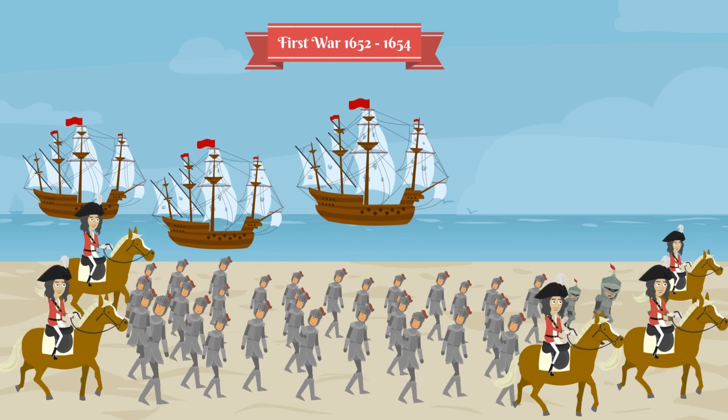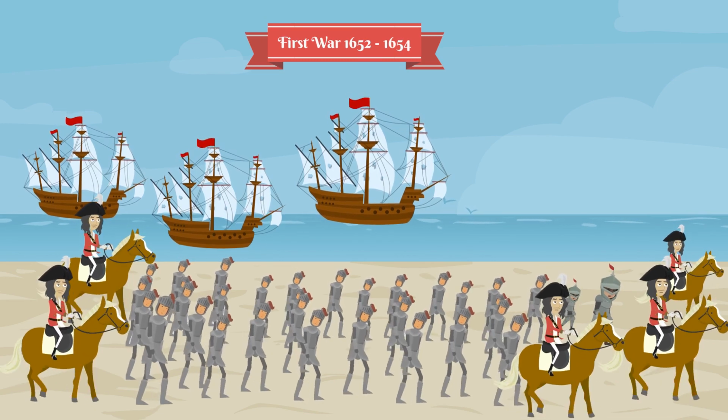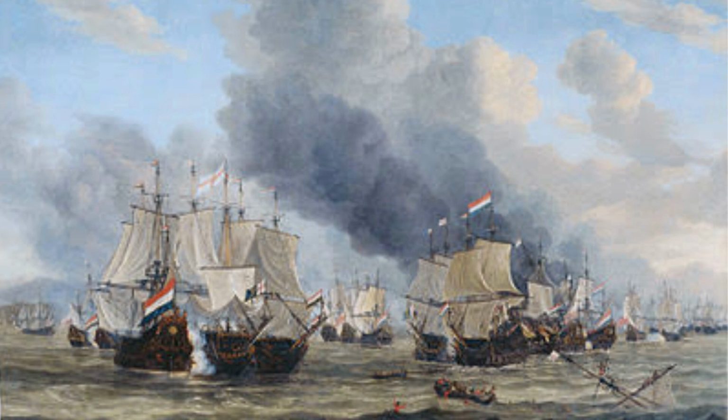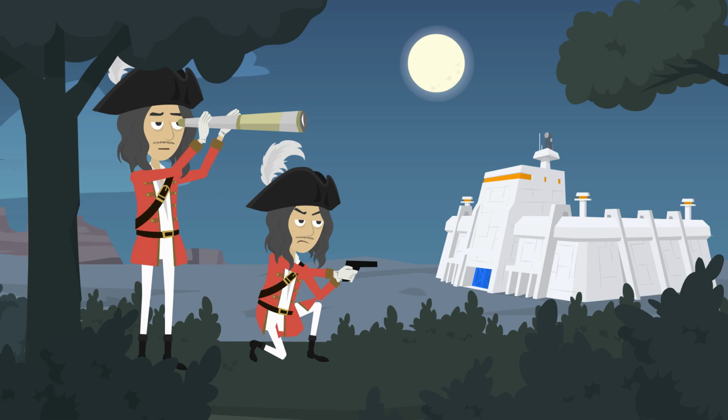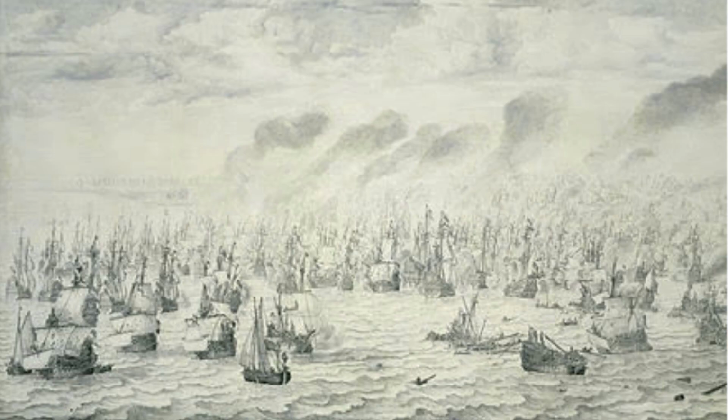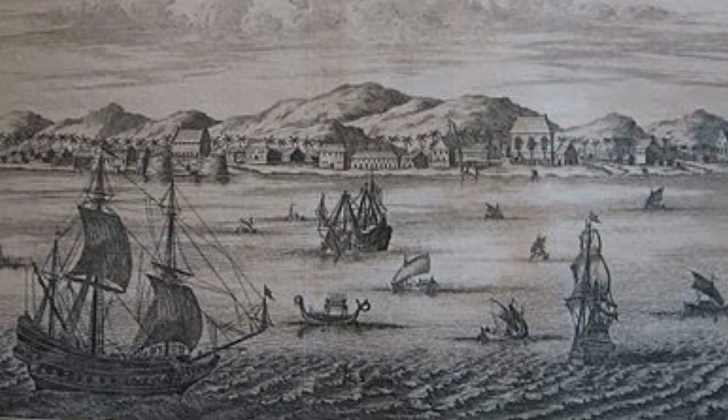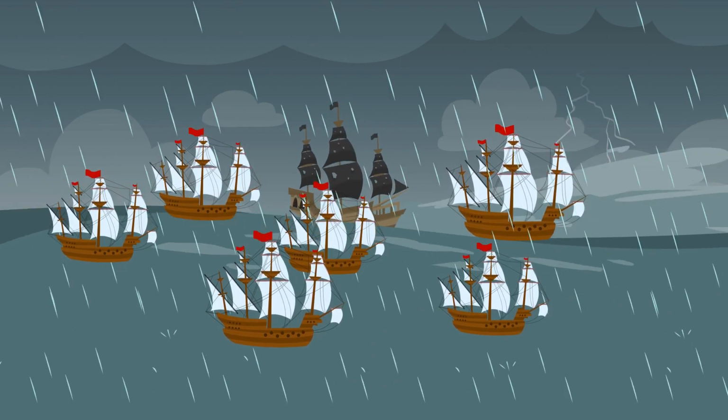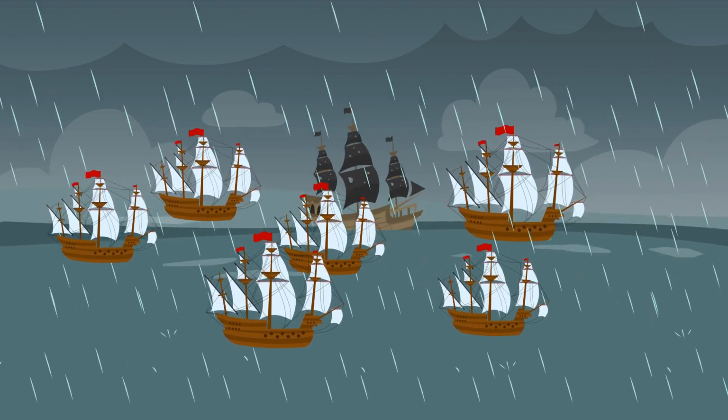The First Anglo-Dutch War, 1652–1654, was a conflict fought between the English and the Dutch over trade and colonial expansion. The war was sparked by English attempts to block Dutch trade and naval expansion, and the Dutch responded by attacking English shipping and colonies. The war was fought primarily at sea, with both sides engaging in a series of naval battles. The English were able to capture several Dutch trading posts and colonies, but the Dutch were also able to inflict several defeats on the English navy. In the end, the war ended in a stalemate, with both sides returning to the status quo ante bellum.